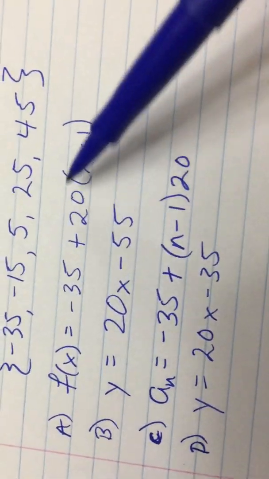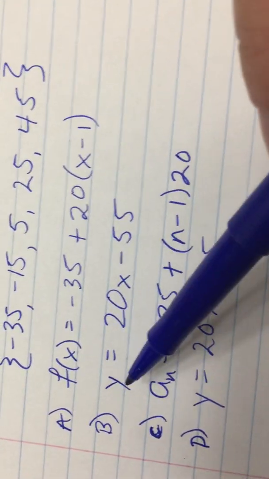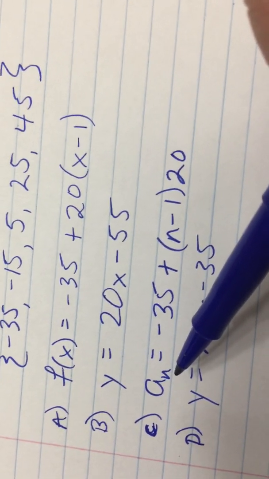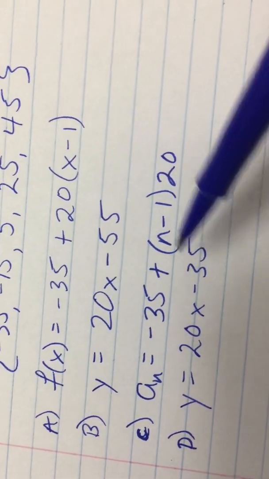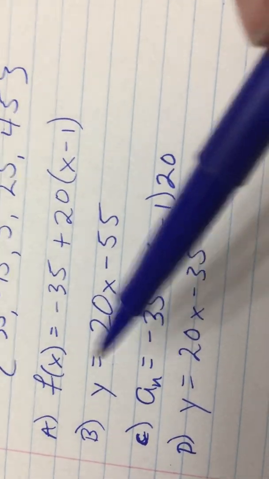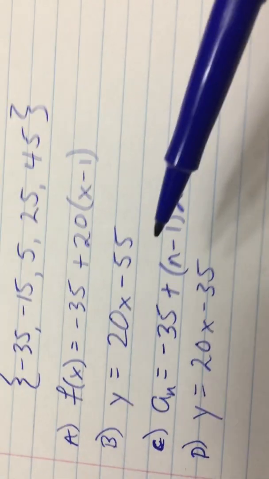If it's an f of x, they used x as the variable. If it's a y, they're going to use the x, because those are the two variables. If it's a sub n, it's like my function notation, they're using the n for the variable. And then y and my x's. That's because everything has two variables, a y and an x. Okay, so there's the different formulas that we're looking for.